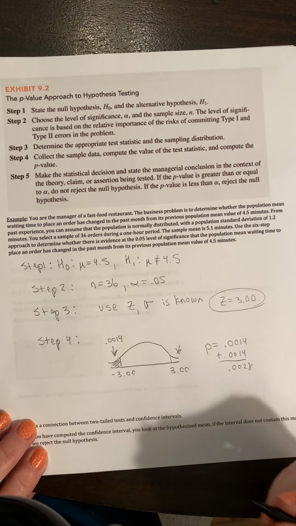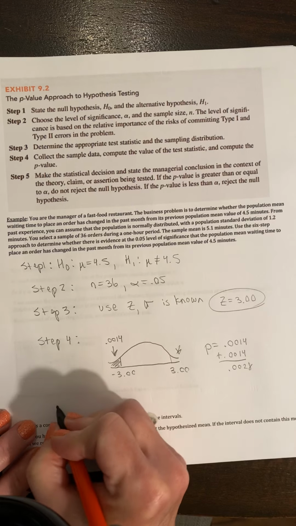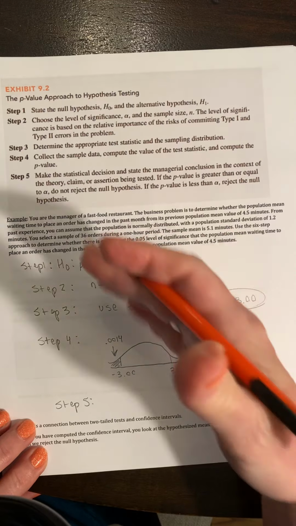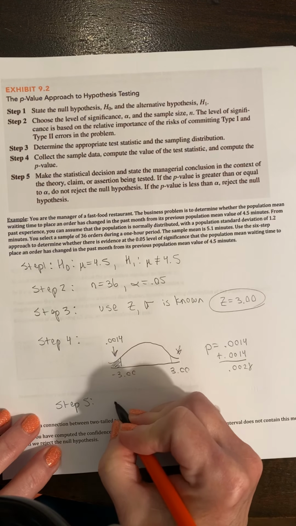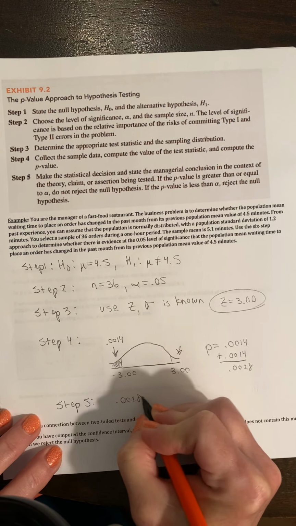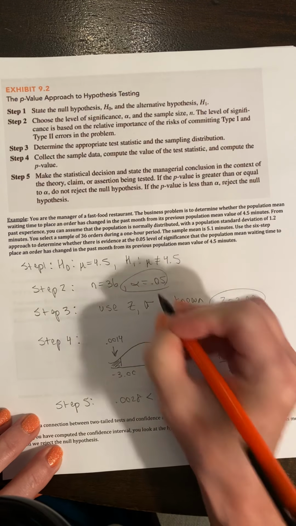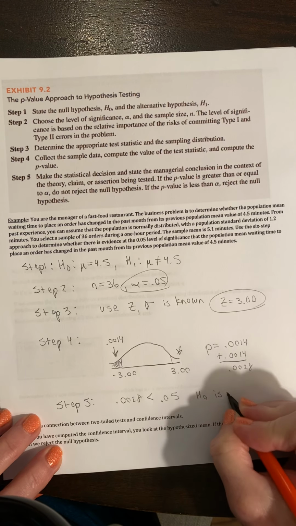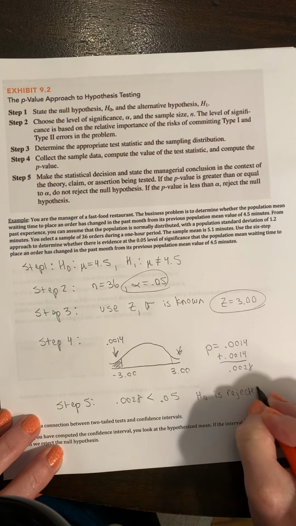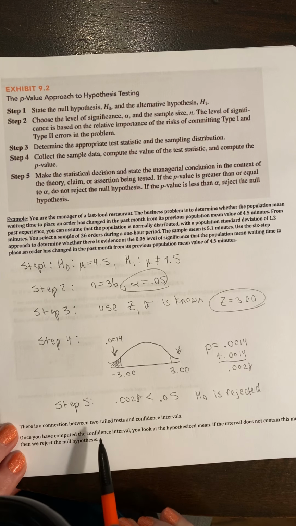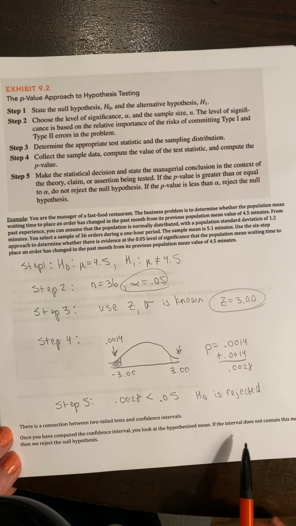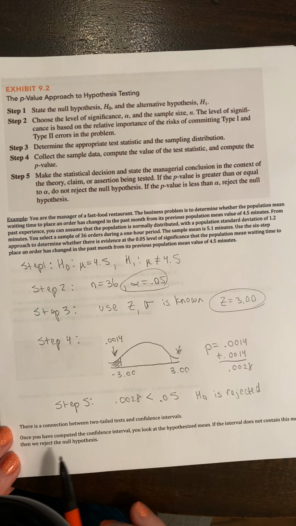And remember, if p is low, H0 must go. So that's our last step here, to determine whether or not we're going to reject the null hypothesis. Well, 0.0028 is less than alpha, and so H0 is rejected. So you can see the connection between your two-tailed test and confidence interval. Once you found a confidence interval, you looked at a hypothesized mean, and if it didn't contain that, you did reject what we believed was true.